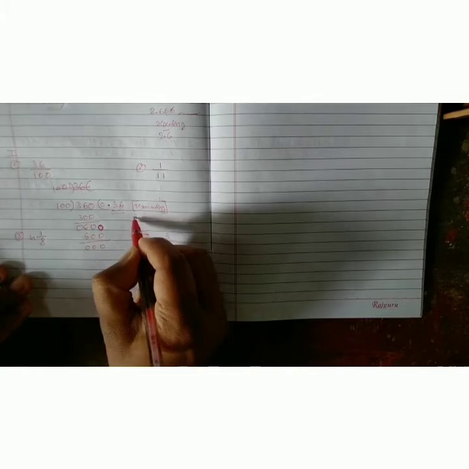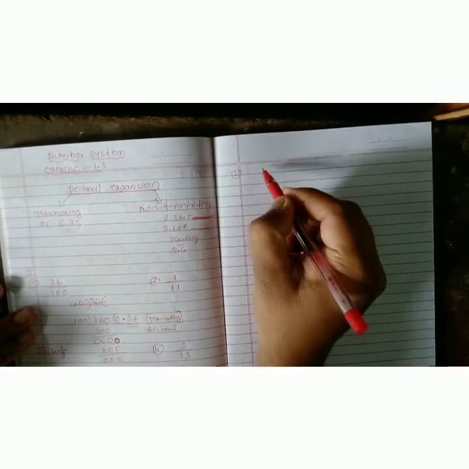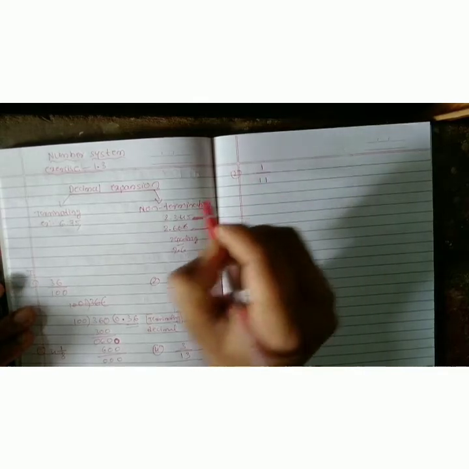Terminating decimal, right? Yes. So now come to the second one. The second one, 1/11. So how do you solve this 1/11?